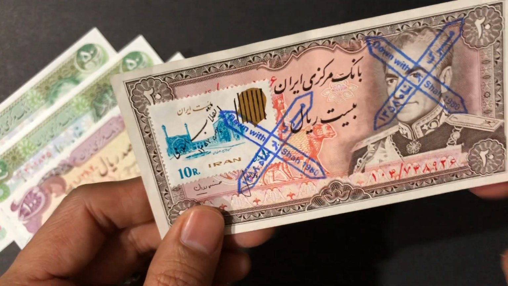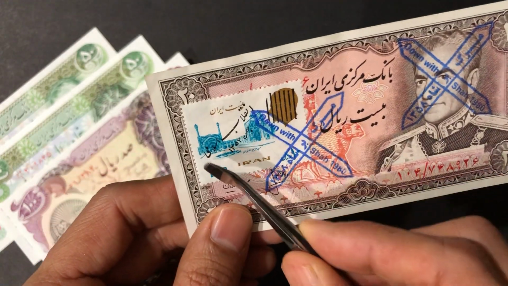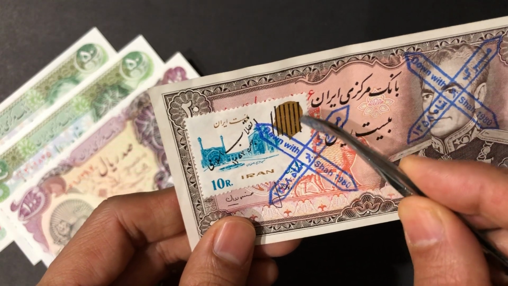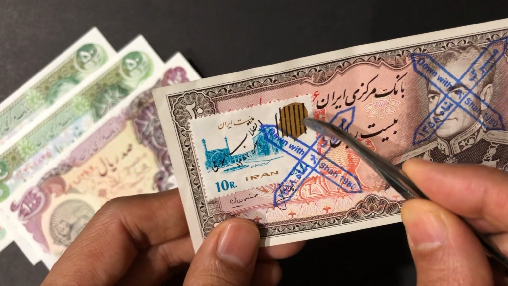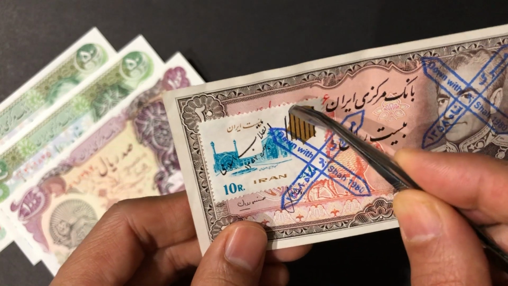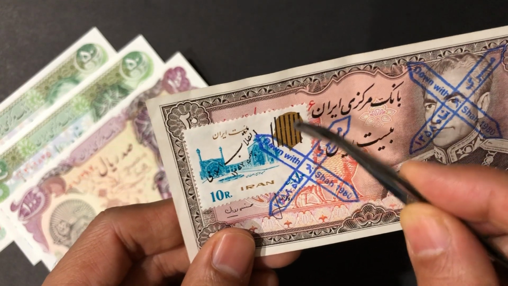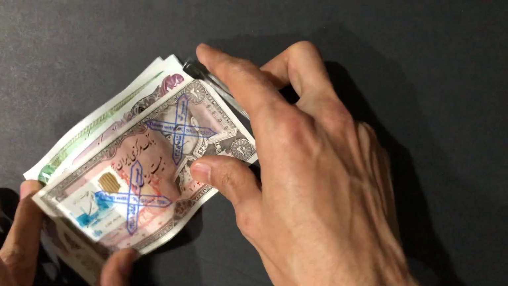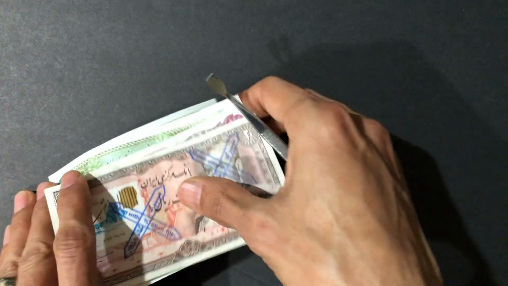And they even stuck a stamp on the left side of the banknote, and even on that stamp you have the portrait of Shah, and it has been cancelled with these lines. So, pretty cool banknotes.